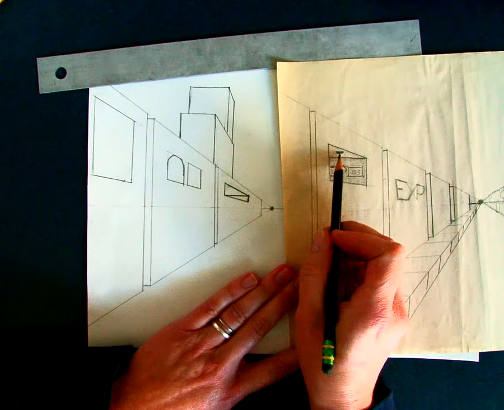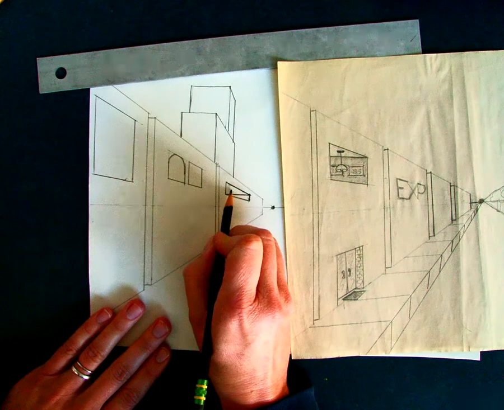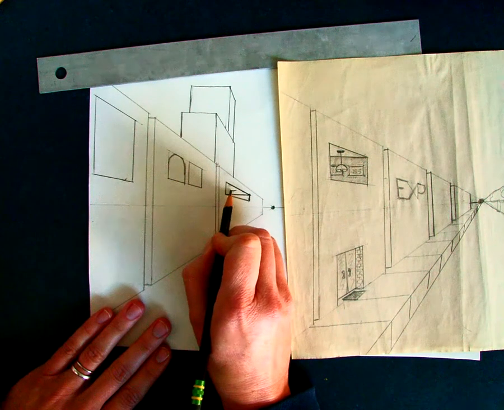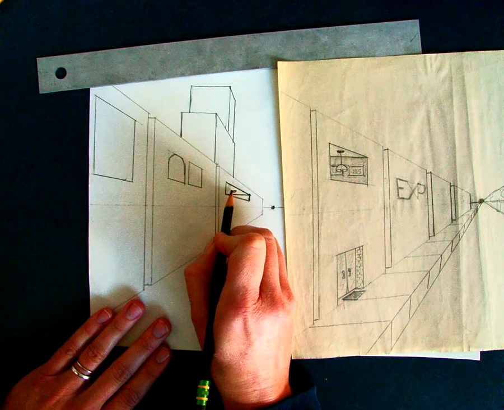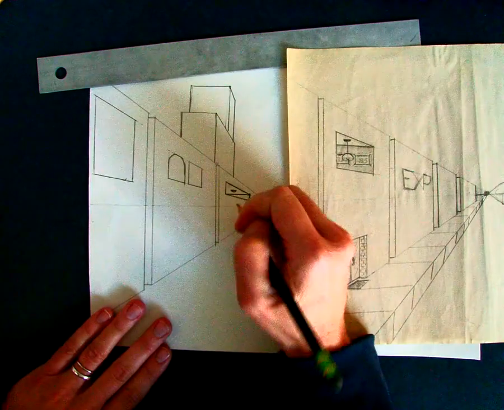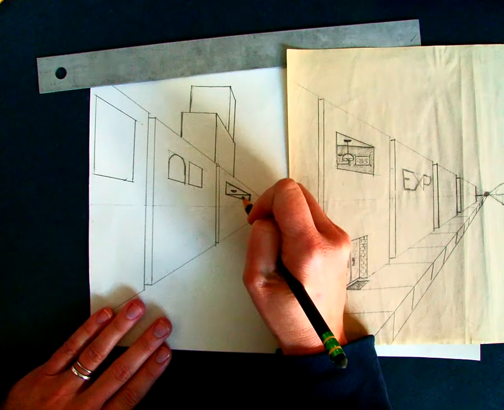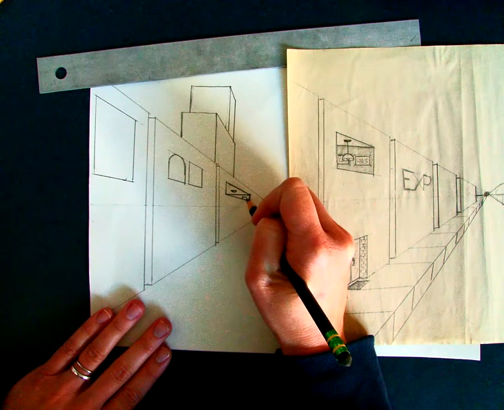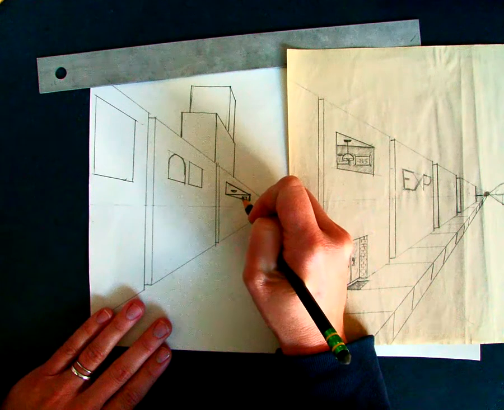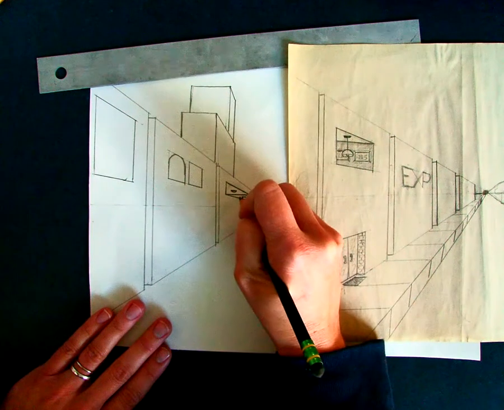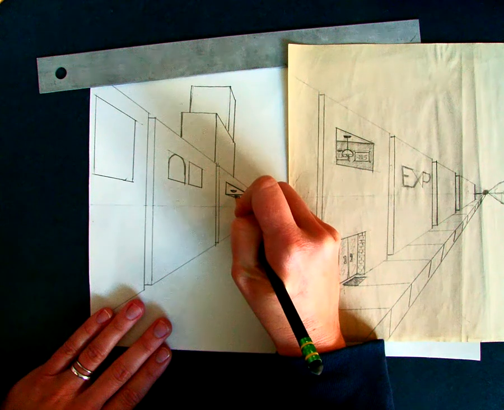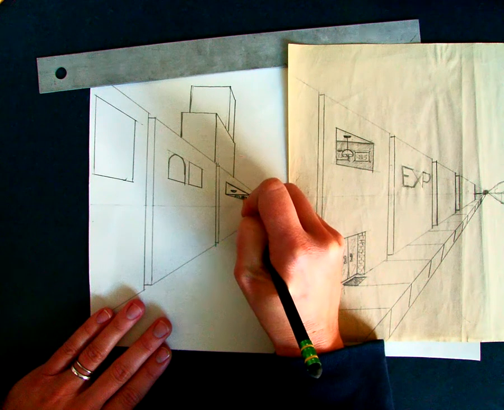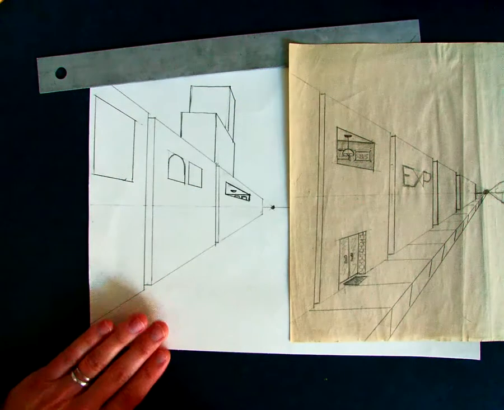So if I want to add a detail like a light to the ceiling, it's flat, so I'll just keep the top of it horizontal. And if I want to make something on this wall like a picture frame, it's facing me now, so I just make it a straight shape. Nothing is in perspective. That wall is facing me, so I can just free draw them. Here's some pictures.